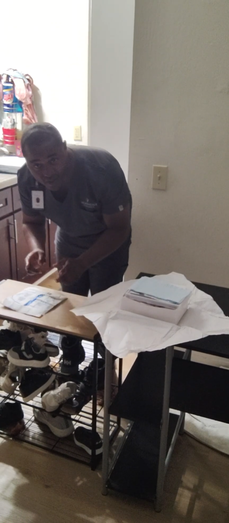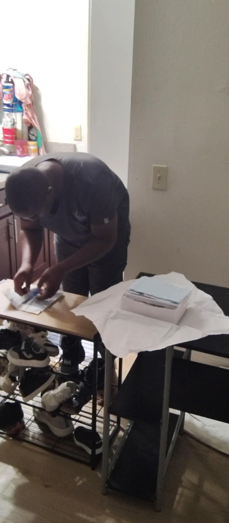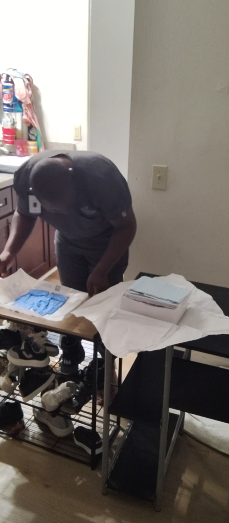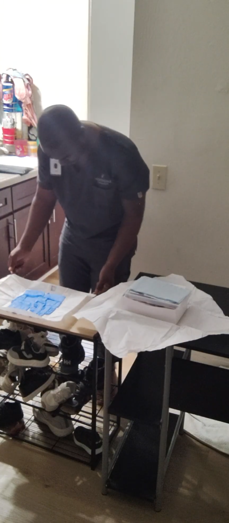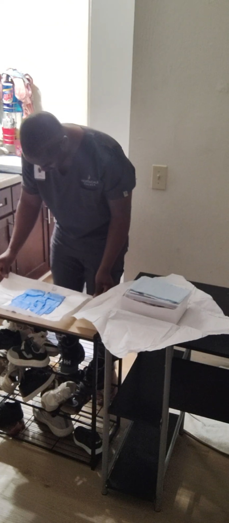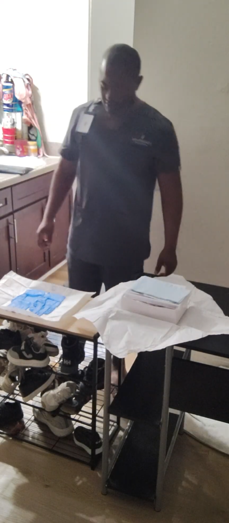Make sure I stay within the 1-inch border, and I want to make sure my sterile paper opens all the way. So at this time I have access to my sterile gloves.